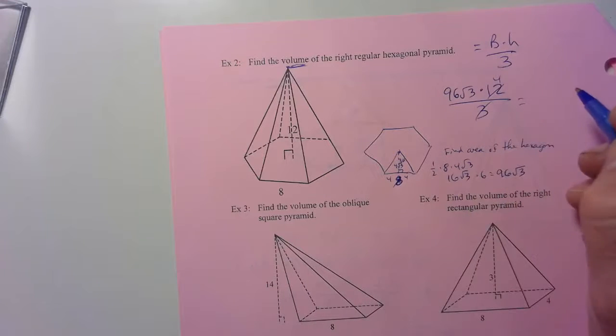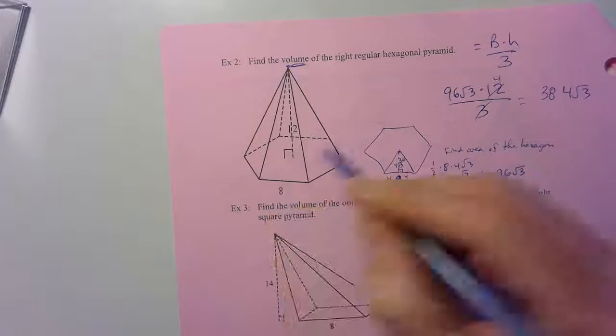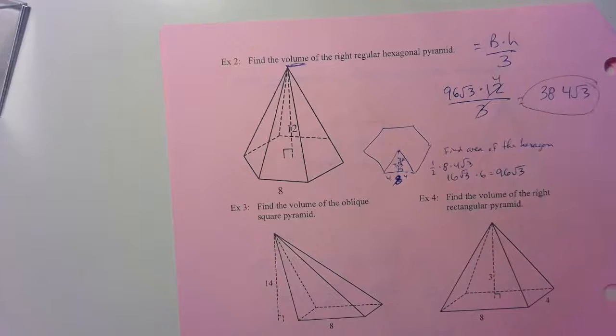So we're going to do 96 times 4. Put that in your calculator in case you can't do it in your head. And you get 384√3, no units, so there's our volume. Okay. Notice I didn't find the surface area because the problem didn't tell me to find the surface area.